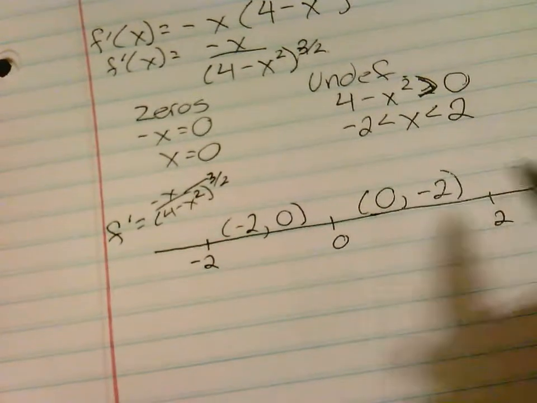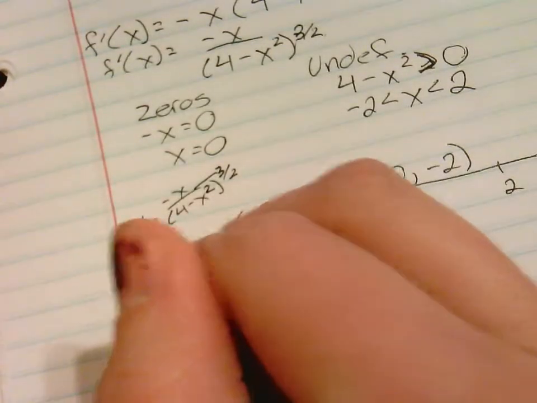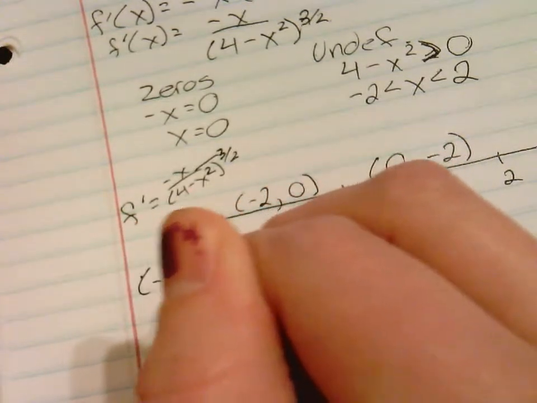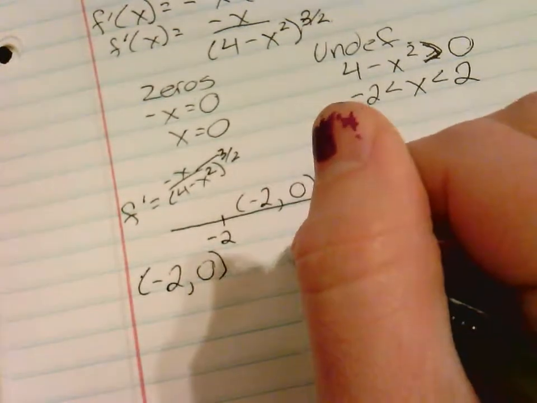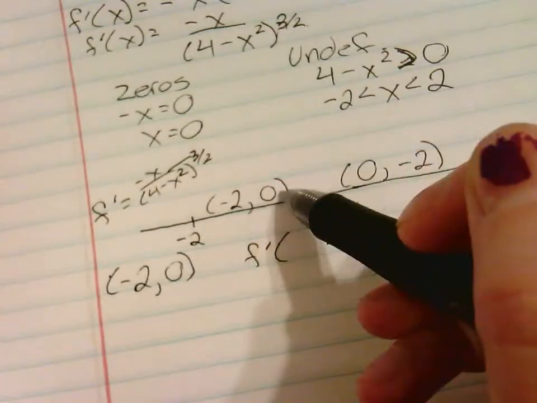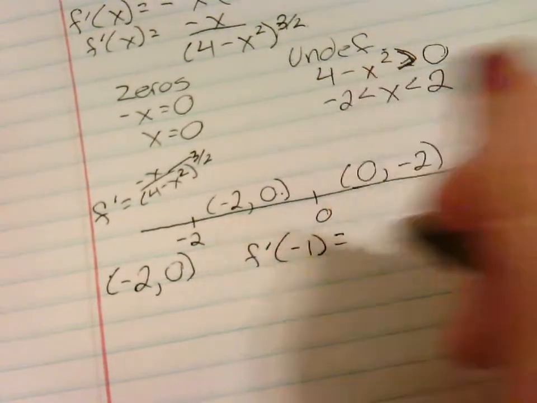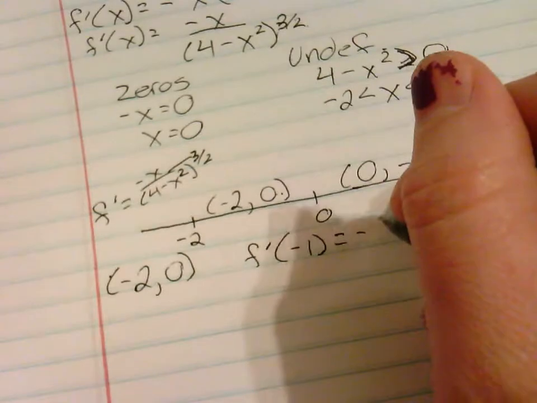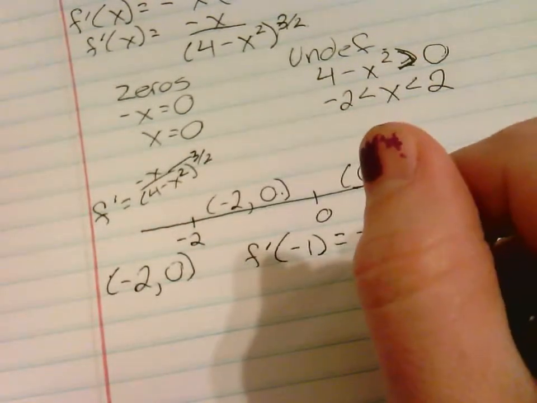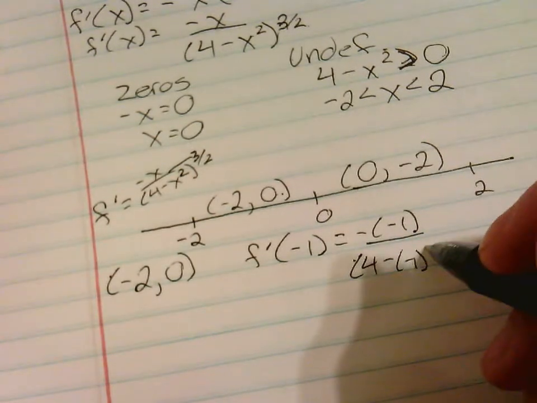So you can just go and put your intervals here. Let's check from negative 2 to 0. You need to check an f prime value. So f prime of, choose a value between negative 2 and 0, not negative 2 or 0, so negative 1. That's going to give you negative times negative 1, using this right here, over (4 minus negative 1 squared) to the 3/2.